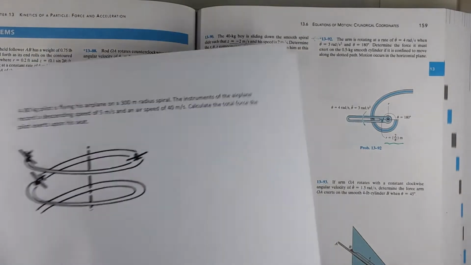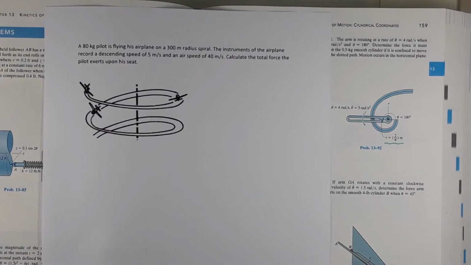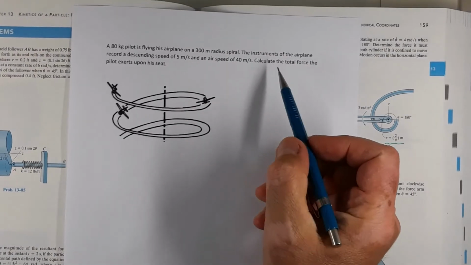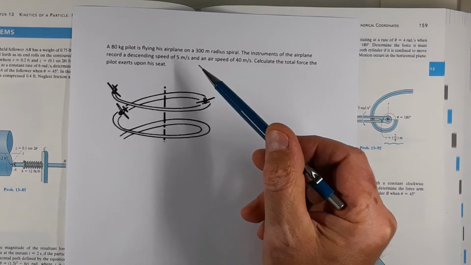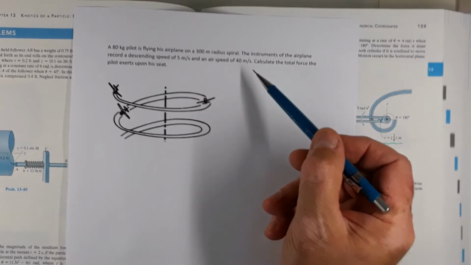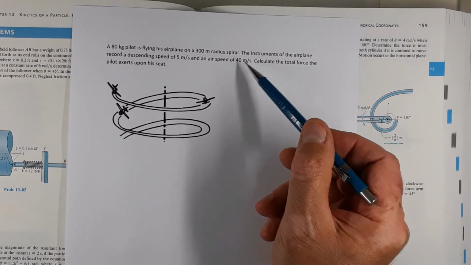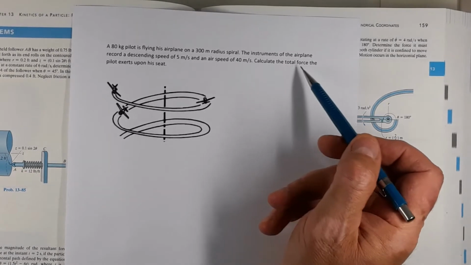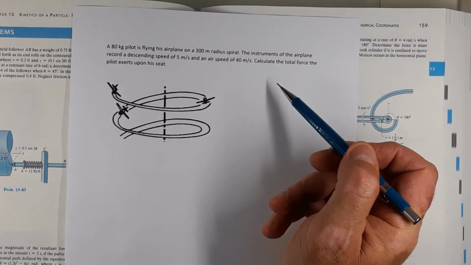Anyway, the more realistic problem that I want to solve is this one, and it's related to a pilot. Given a mass of the pilot, 80 kilograms, flying on a vertical spiral of 300 meter radius, and onboard instruments record a 5 meter per second descending speed and an air speed, that is the actual velocity of the airplane, of 40 meters per second. Calculate the total force that the pilot exerts upon his seat.